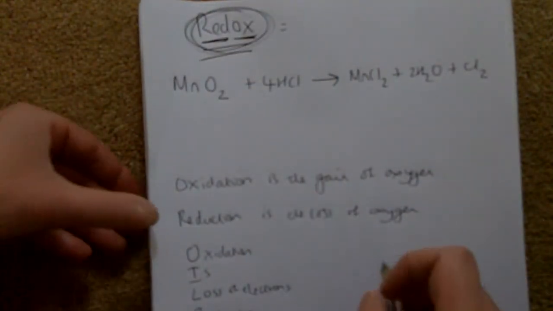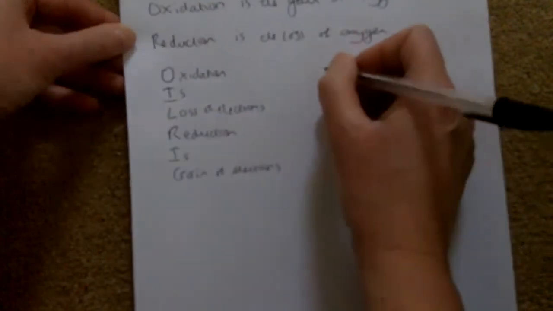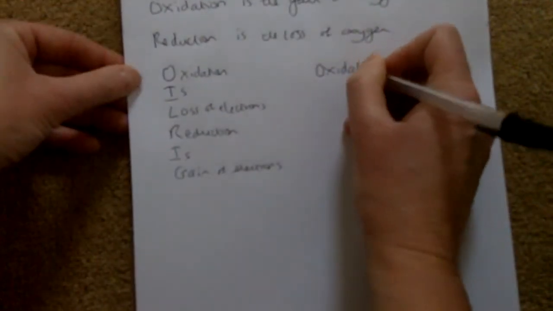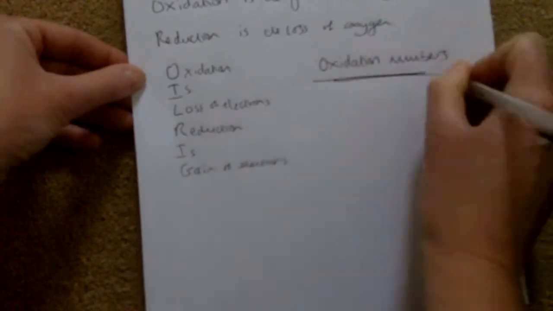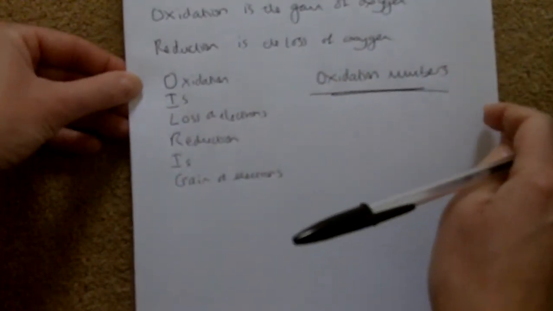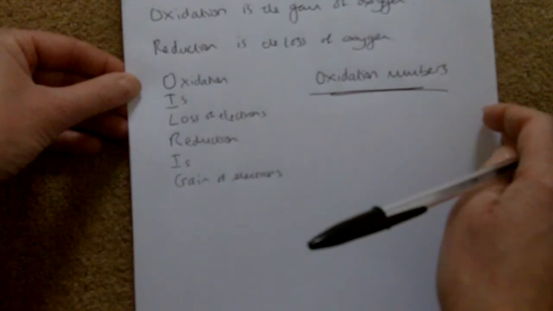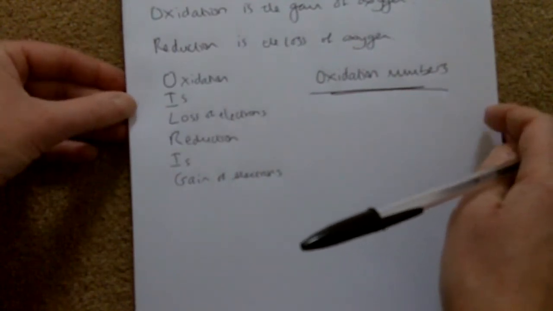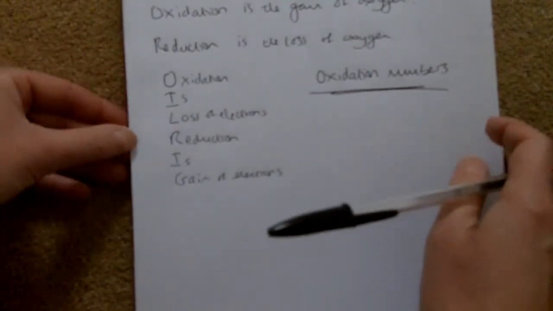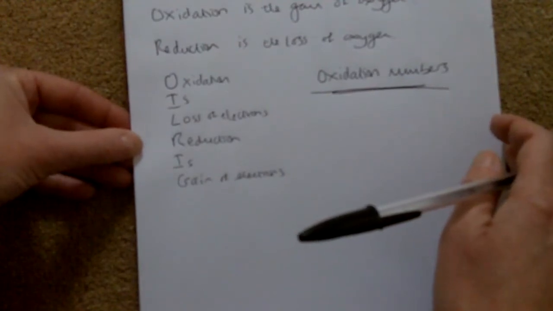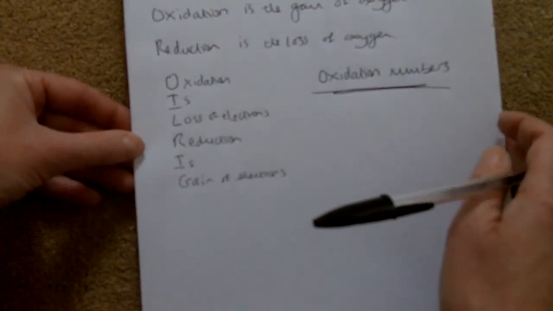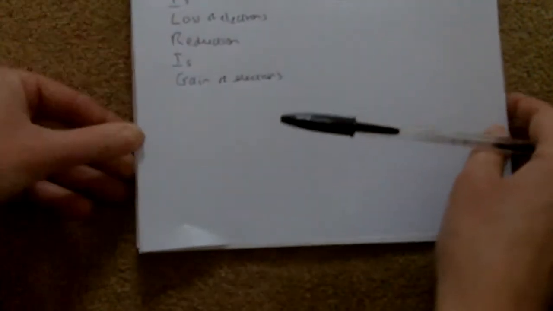So we've got something else. We've got something called oxidation numbers, which is related. Oxidation numbers just show you what is happening to the electrons, and it's related to the number of electrons that's involved in the bonding. But there are certain rules with oxidation numbers. So we're going to look at a simple example first.